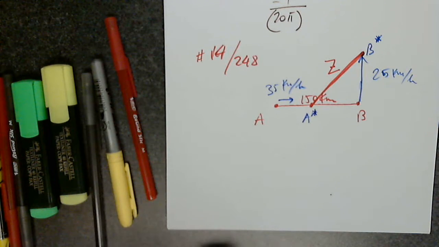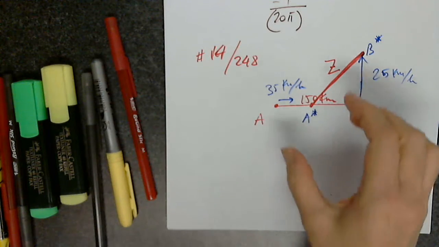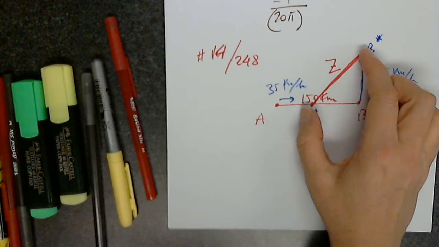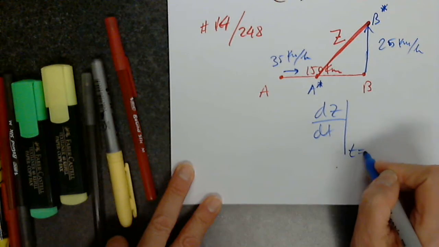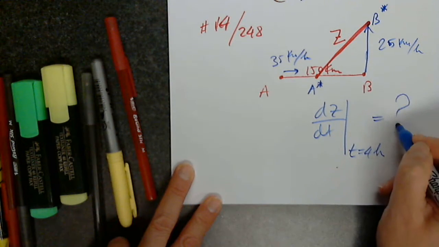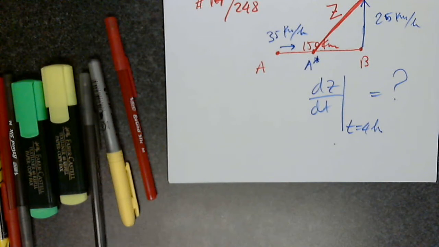Okay, so at that instant, which is 4 hours later, from noon to 4, I need to know the rate of change of Z. So the question is dz over dt when time is 4 hours later, what is it? I cannot use 4 hours before I find the Z and differentiate it, and then I can plug in. So I have to find a function or a formula or an equation, anything that has Z in it. Can anyone give us an idea?